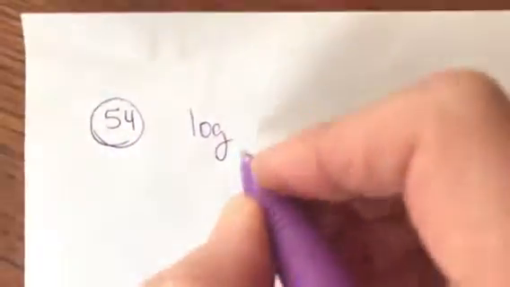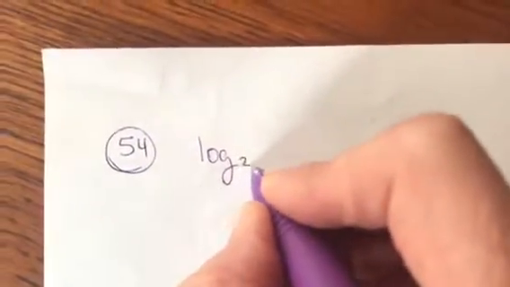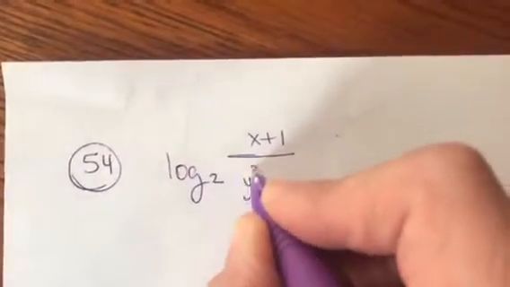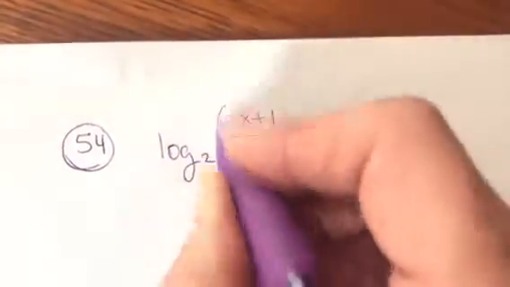All right. I would say 54 could be a little tricky because I see a plus sign mixed in. So let's look at that one. It says this, log base 2, and it's got an x plus 1 in the numerator, and a y squared square root of z in the denominator.